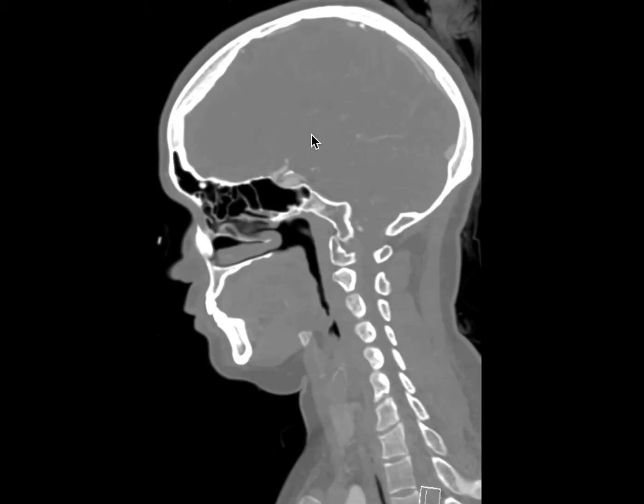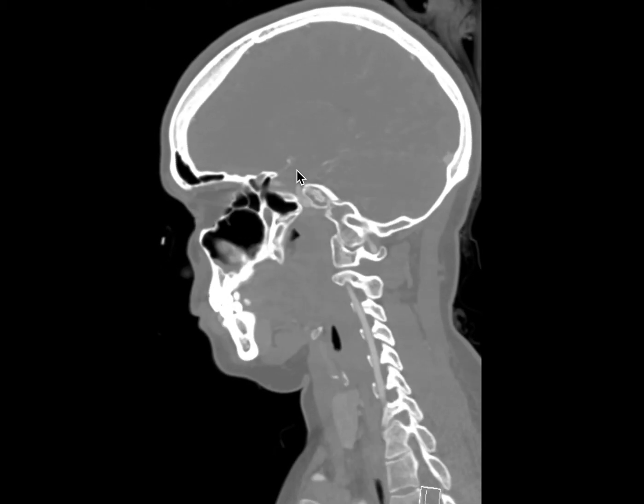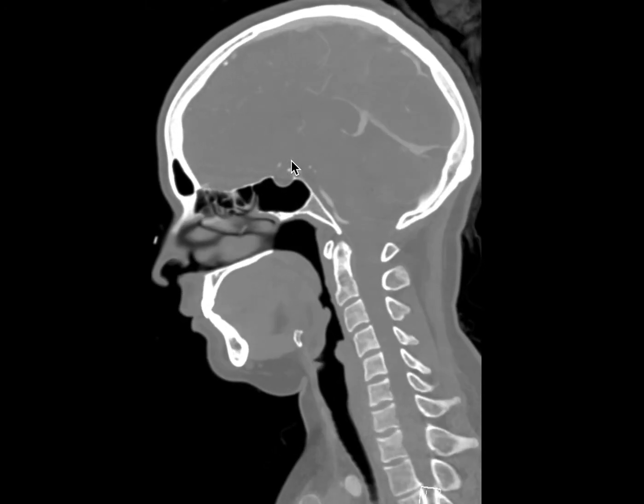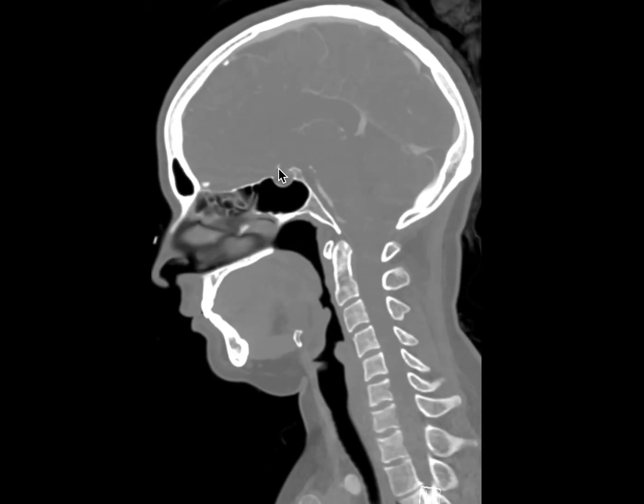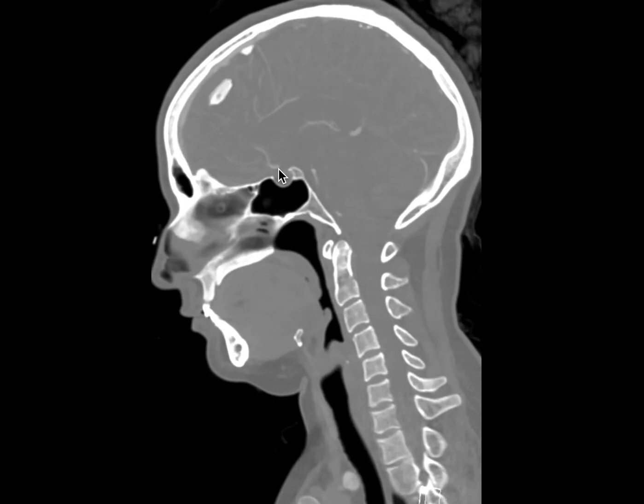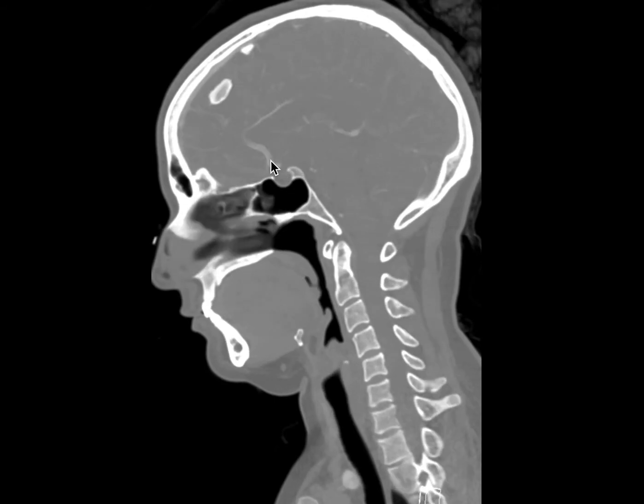Here on our sagittal images, we again see the distal segments of our internal carotid artery extending up to the terminus here. From this point, if we scroll out laterally, we'll see the M1 segment of the middle cerebral artery. If instead we scroll toward midline, we'll see the A1 segment of the anterior cerebral artery. This will continue toward midline until it reaches the anterior communicating artery and breaks off into the A2 segments.